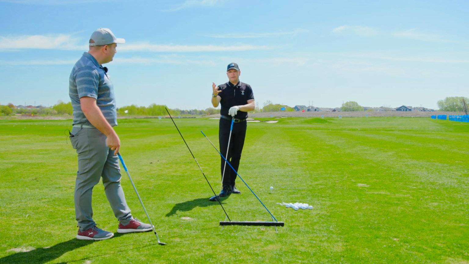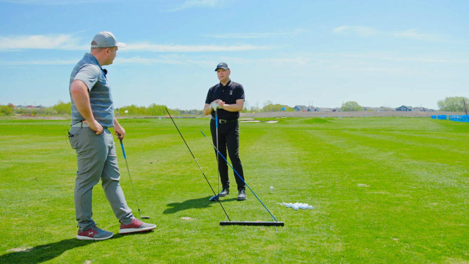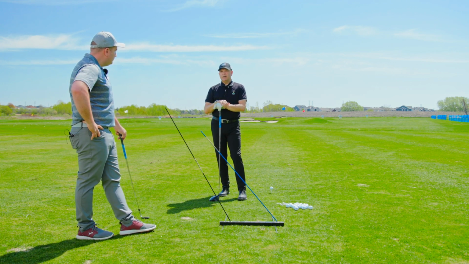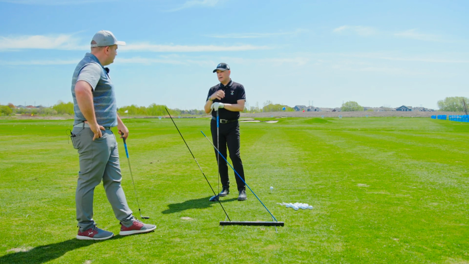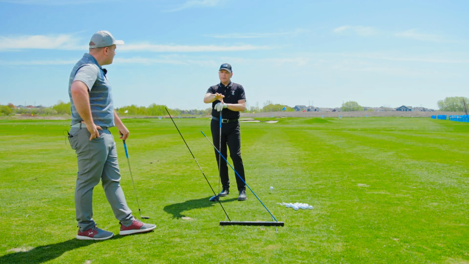Yeah, those are approximate. You know, clubs have different lie angles. A wedge can be 63 to 7. A driver can be all the way up to 60, depending on the player and everything. But basically, there's a 10-degree difference.